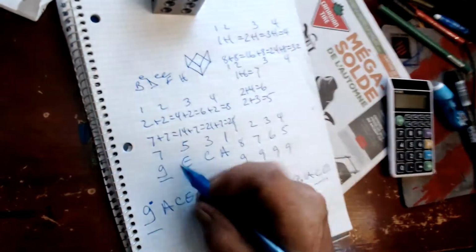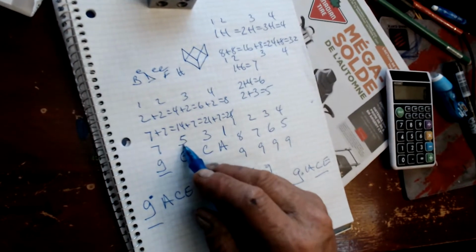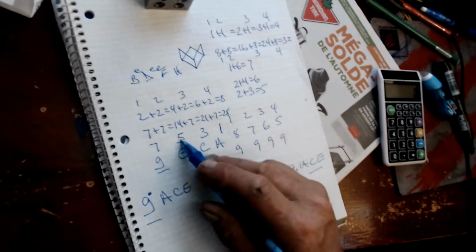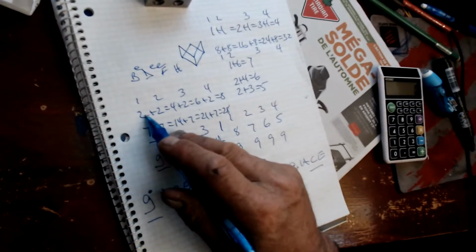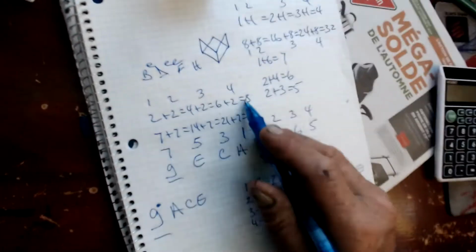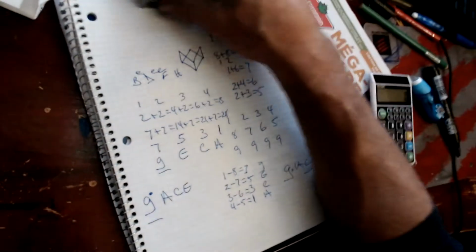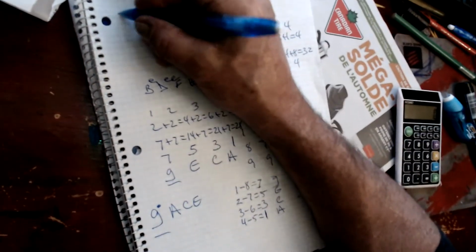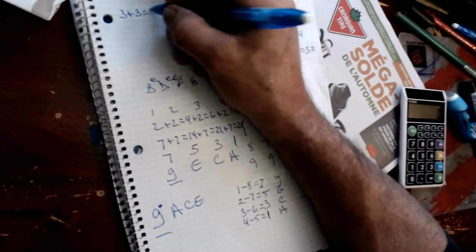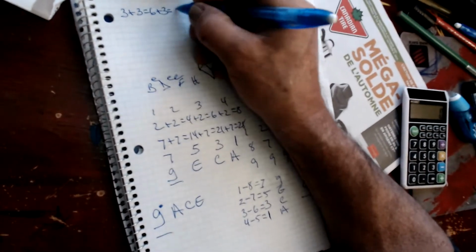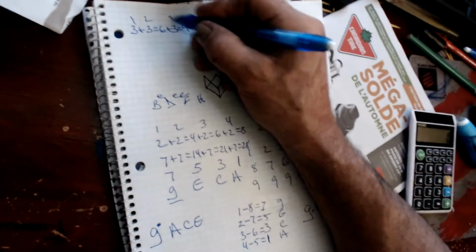And it works out perfectly because we went down by 2, and we went down by 2. We can go up by 2 and up by 2 and up by 2. And here we went from 2 to 4 to 6 to 8 to 6 to 4. So we're going up by 2, and here we're going down by 2. And here's the 3. So with the 3, you go 3 plus 3 equals 6. Plus 3 equals 9. Plus 3 equals 12. You did it once, twice, 3 times.